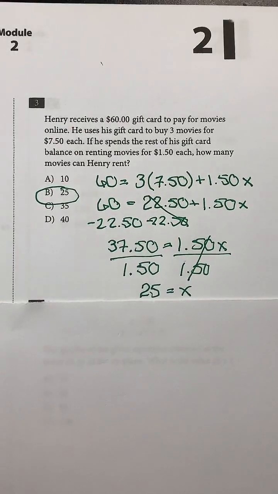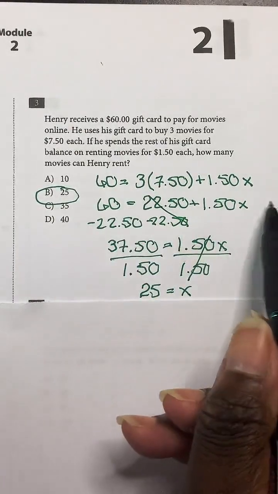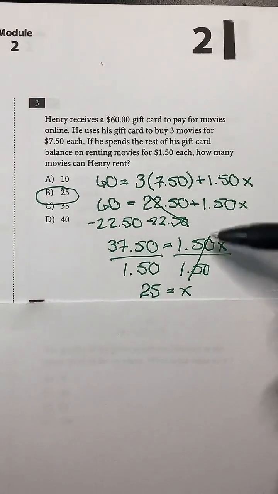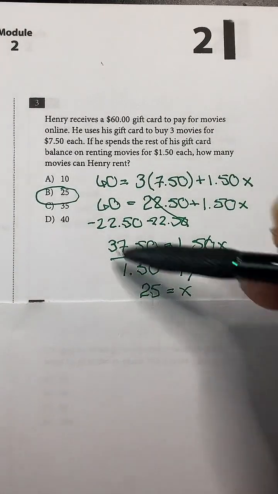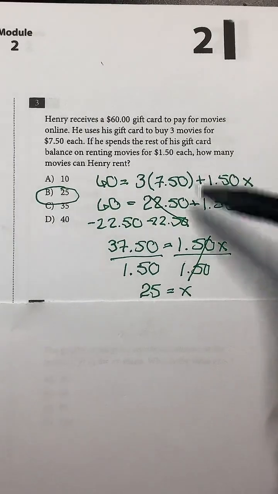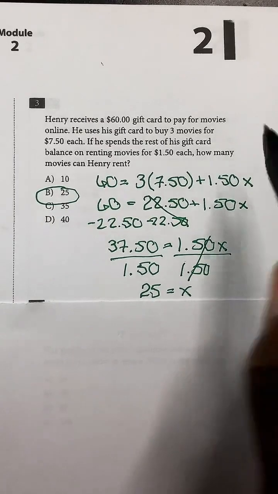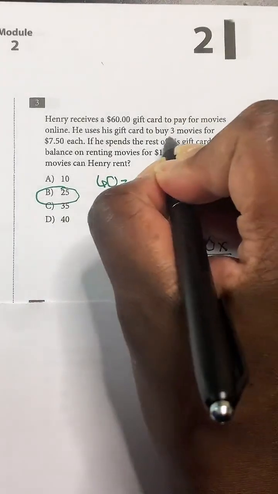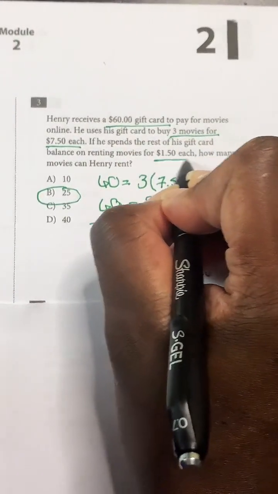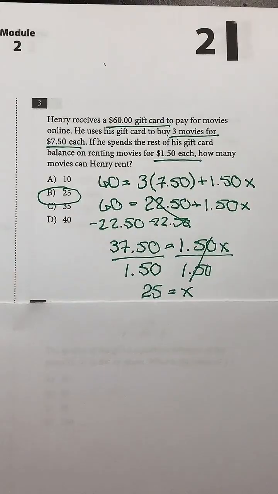Okay. You can write it out as an expression, but here's the thing, and I say this every time we have this. It doesn't matter how you calculate it. You can formalize it as an algebraic equation, or you could just use it as scrap paper. You know how much you got for the movies, you know how much total the card was worth, and you know anything remaining was $1.50 each.